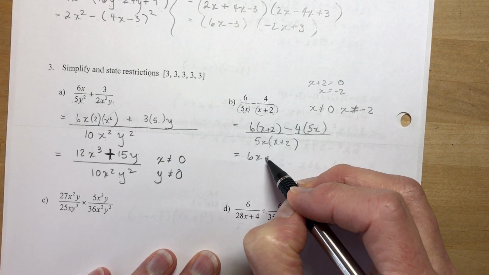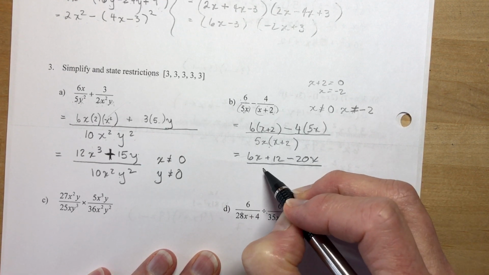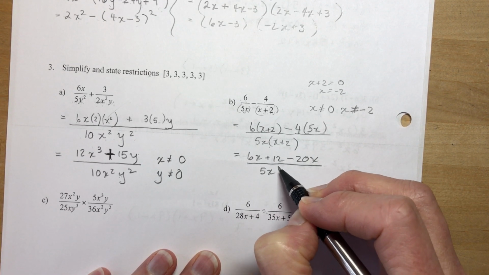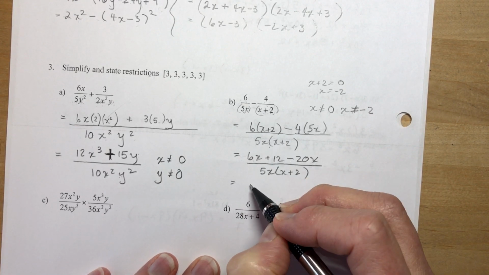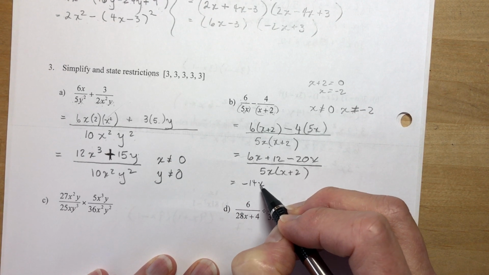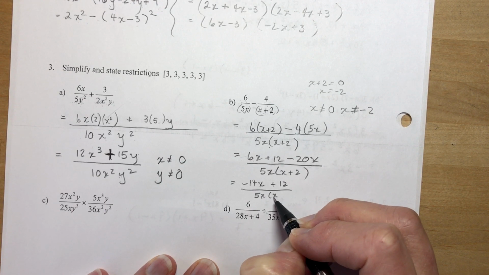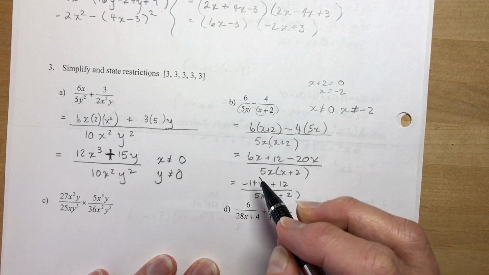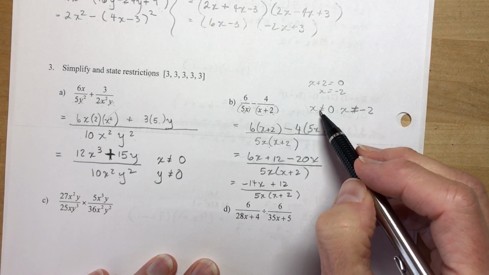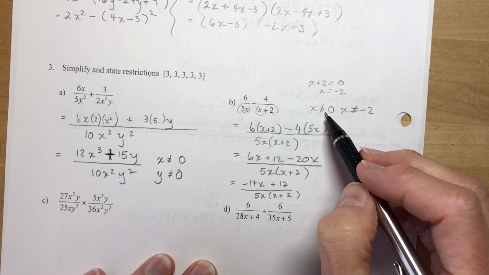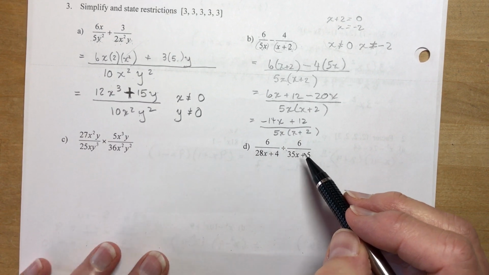So 6x plus 12 minus 20x. Leave the denominator alone. That's why you did it. 5x, x plus 2. And 6 minus 20 is minus 14x plus 12 all over 5x times x plus 2. And I didn't leave myself much room, but here's my restrictions up here. Make sure you put it very clearly for your teacher because teachers have a hard time finding answers sometimes because students tend to hide them.